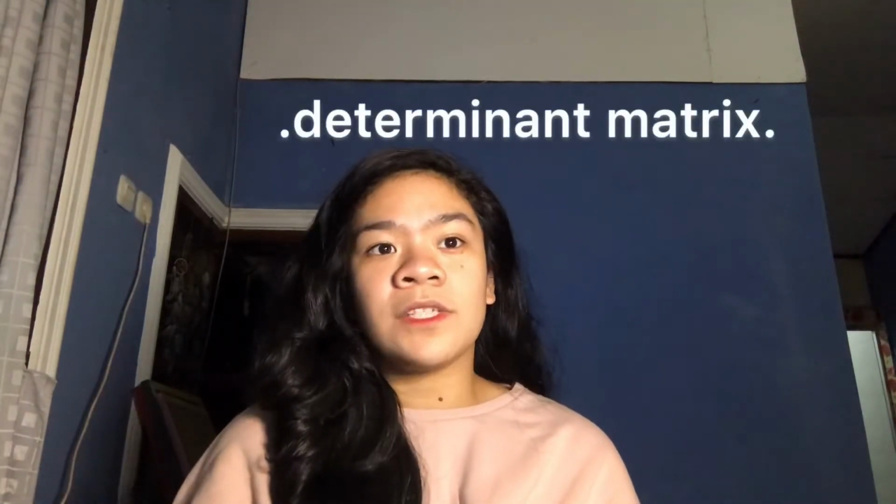So next we're gonna talk about the determinant of a matrix. The determinant of a matrix is a special number that can be calculated from a square matrix. The symbol for determinant is 2 vertical lines either side, like here. First, we're gonna see the example of the determinant for a 2 times 2 matrix. So here we get the 2 times 2 matrix in here.